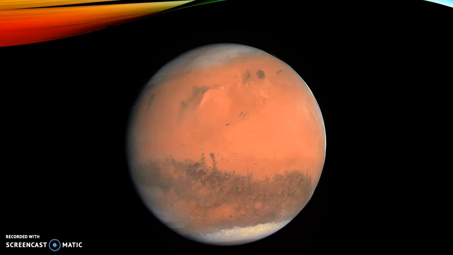But since its molten core is gone now, it can't protect itself from flares and produce raw materials like Earth can. So they've kind of ruled out that Mars could sustain life for right now.